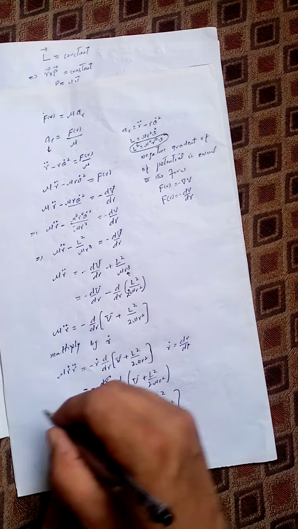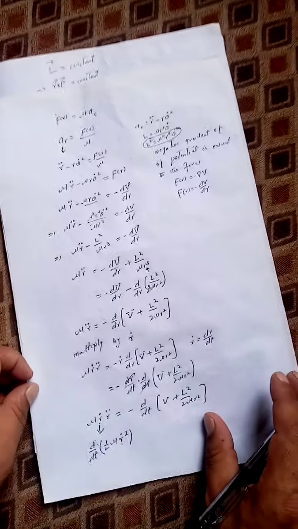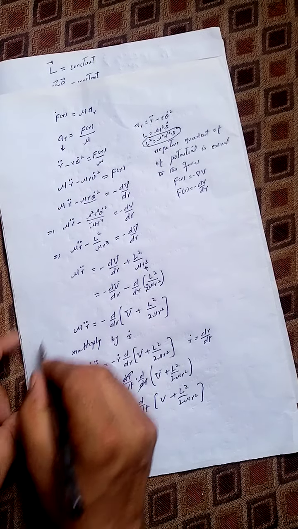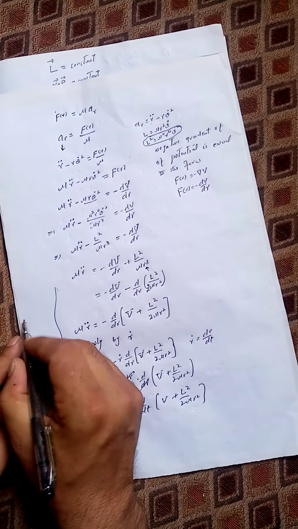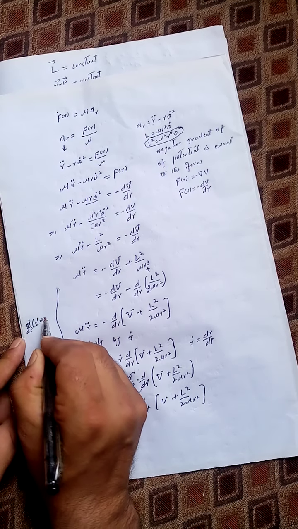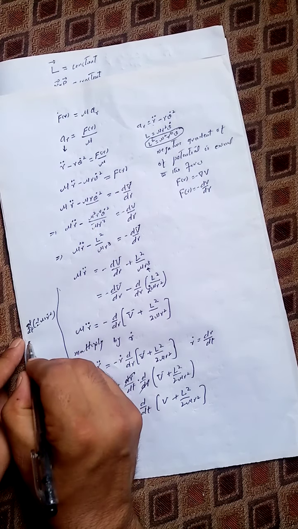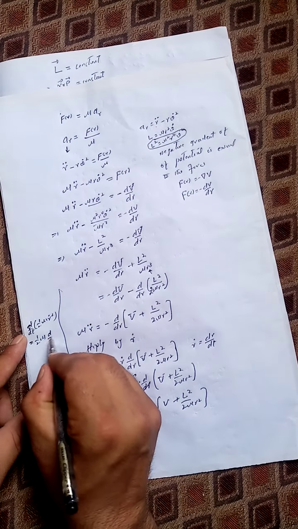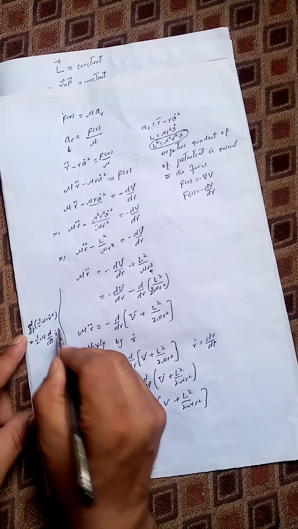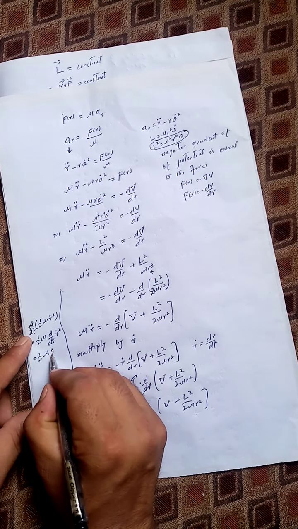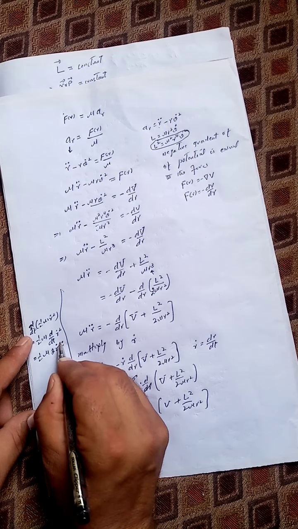If we expand this by applying the operator d over dt, we get this relation again. D over dt of 1 over 2 mu R dot square is equal to 1 over 2, mu is constant, so we have d over dt of R dot square. So this is 1 over 2 mu, and we have 2 R dot into R double dot.